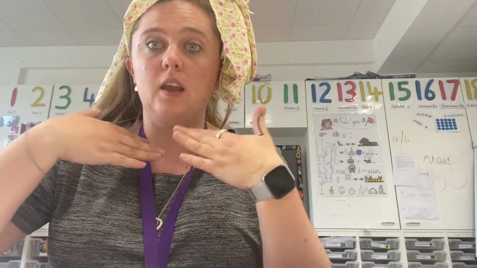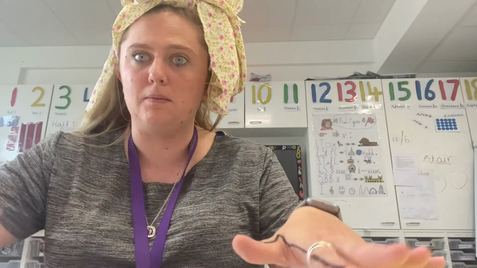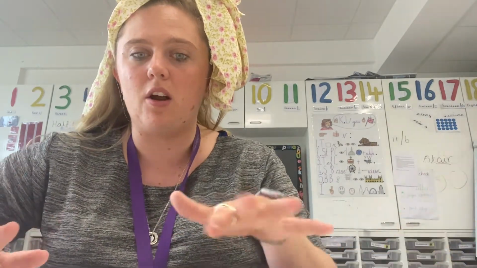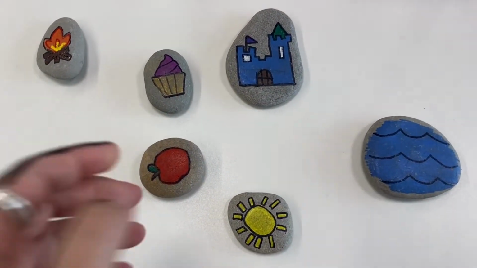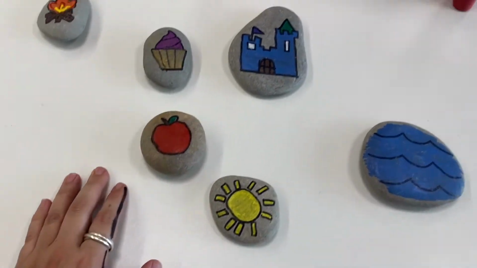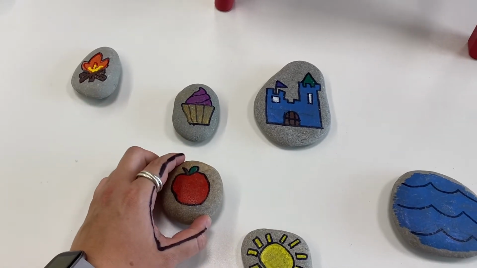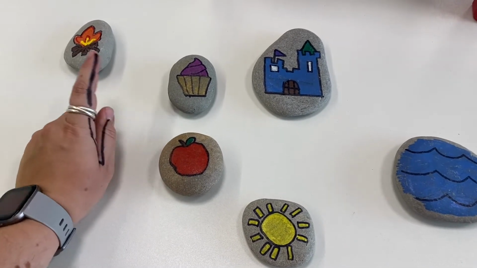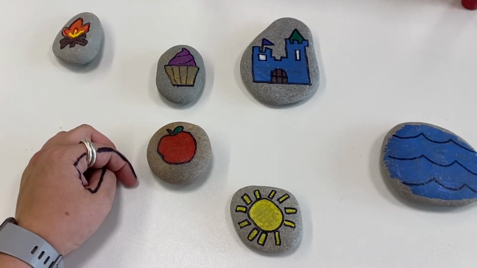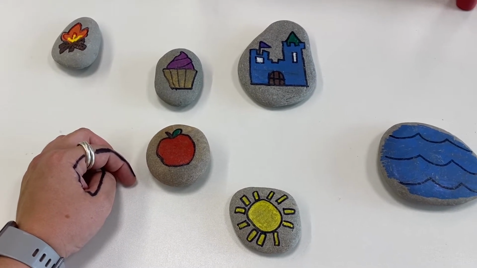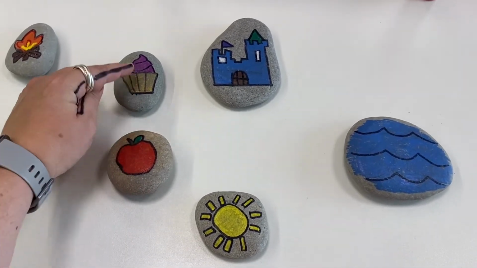Yeah? Okay, the next one is above. Above. Lovely. Okay, so let me show you my story stones, and I'm going to describe the position of one of my story stones, okay? Okay, here are my story stones. I've got lots of different ones, and I'm going to describe the position of the cupcake. And I'm going to say the cupcake is above the apple. Your turn. Lovely, because it's higher than the apple, isn't it?